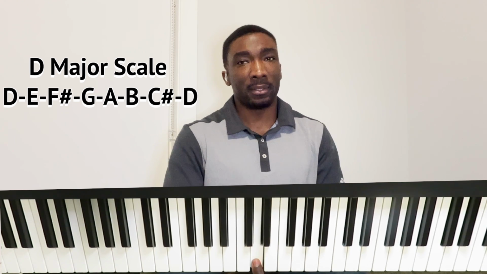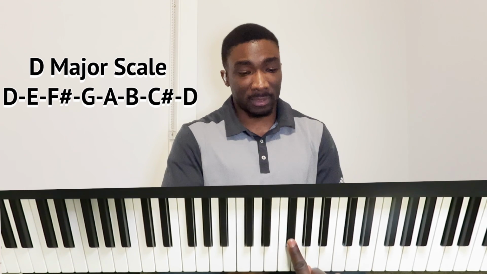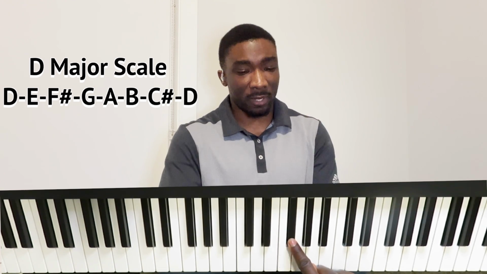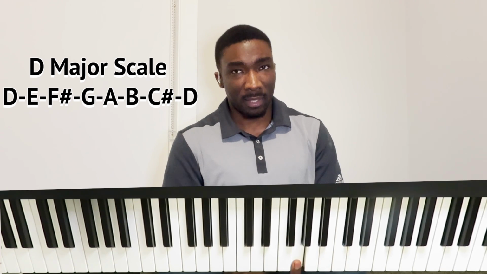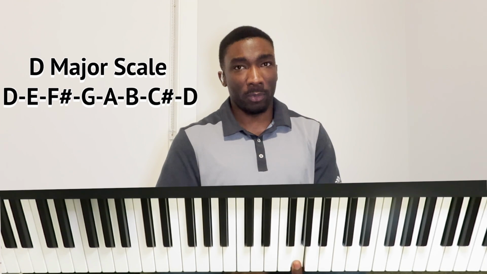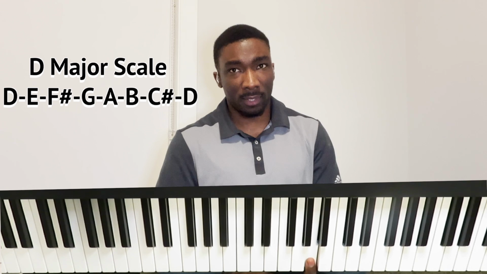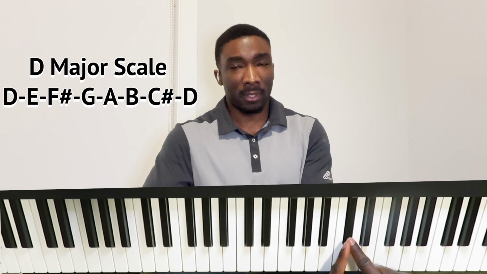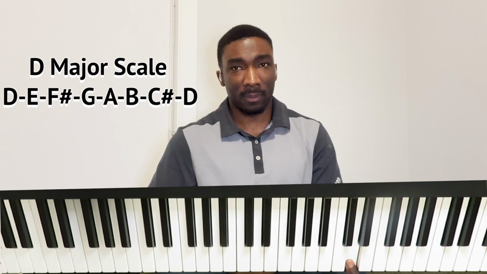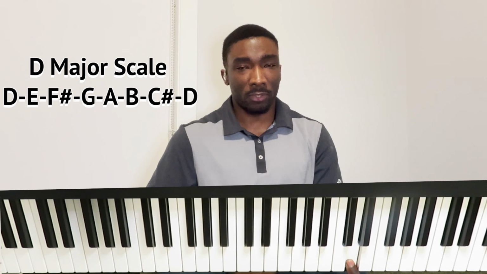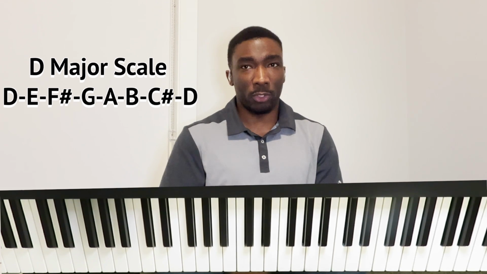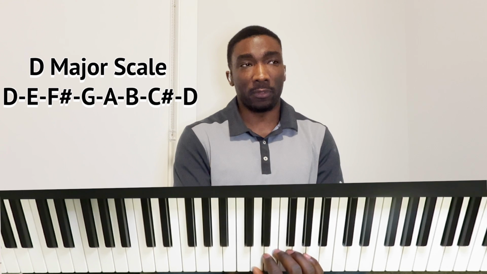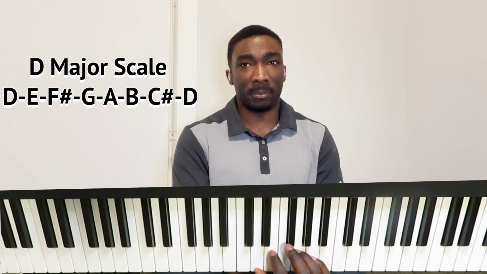So whole step from E to F sharp, half step, three whole steps, G to A to B, B to C sharp, and then a half step. So the D major scale, which we just formed using that formula of two whole steps, a half step, three whole steps, a half step.